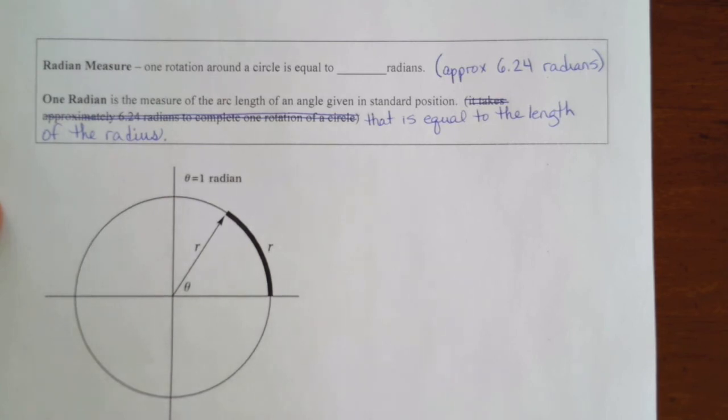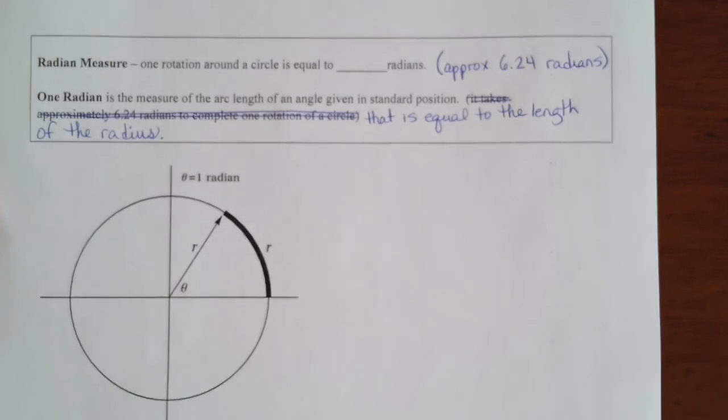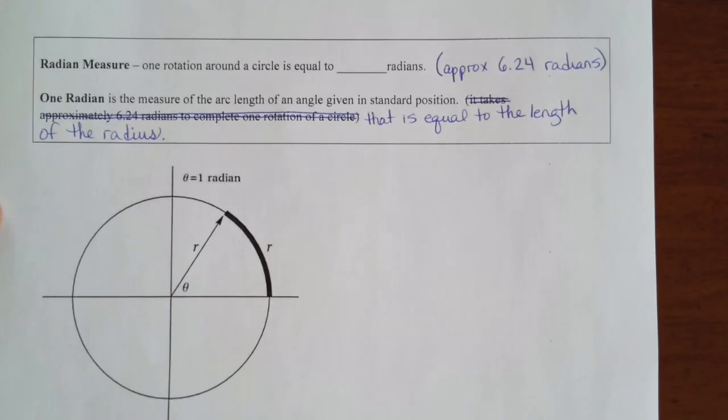Okay? So we're going to use those in trig a whole lot more than degrees. We'll use both. I'm trying to focus. It looked a little out of focus for me. There we go.